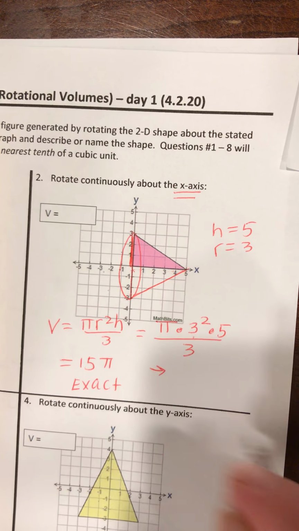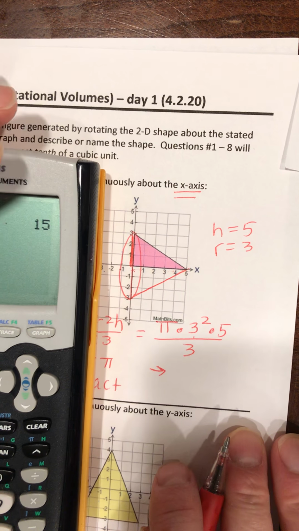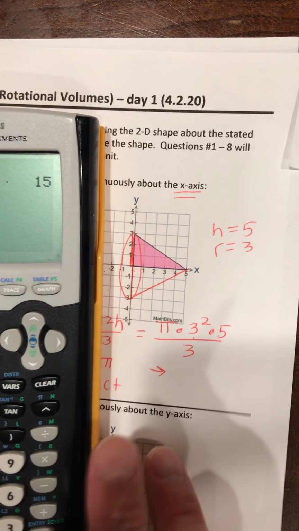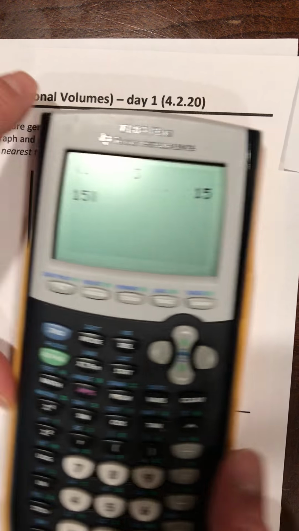Let's do a rounded answer here. Let's say we're going to the nearest 1. Then I would do 15 pi, plug it in, and it comes out to 47.123. So to the nearest tenth would be 47.1.